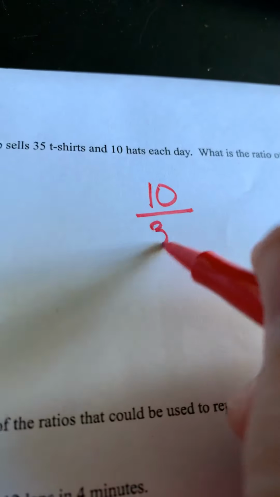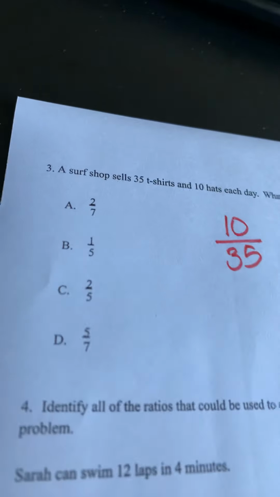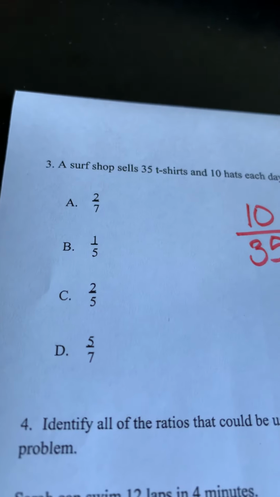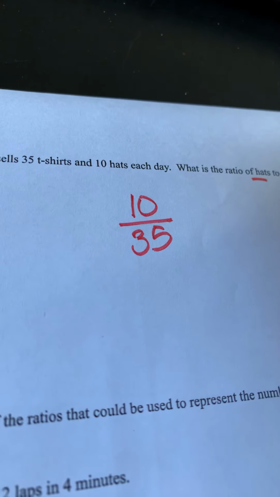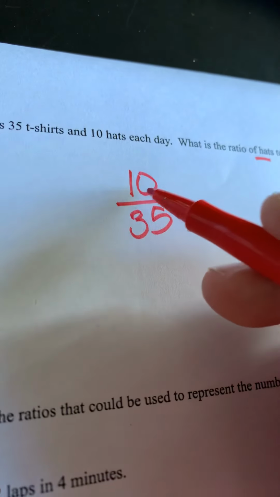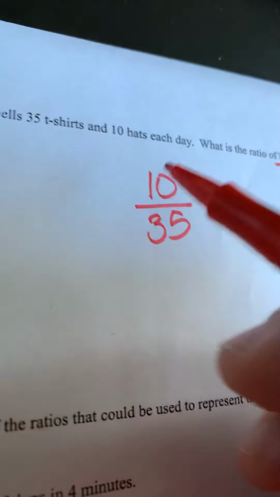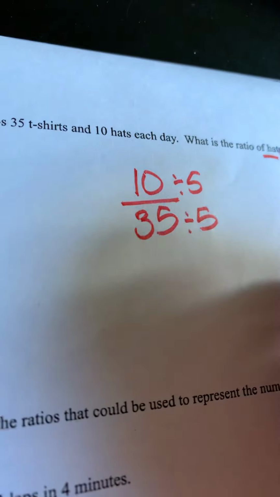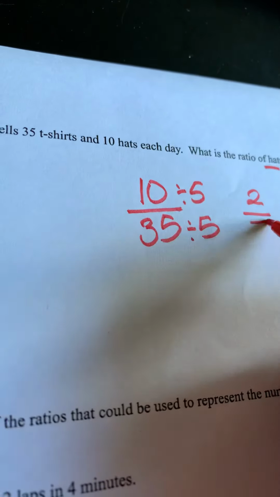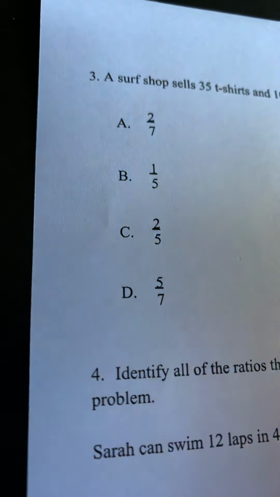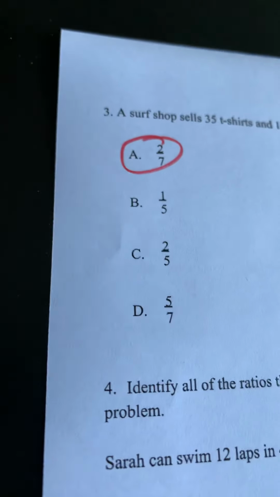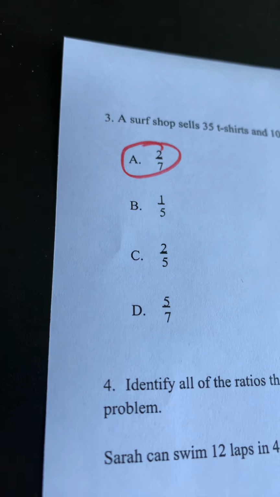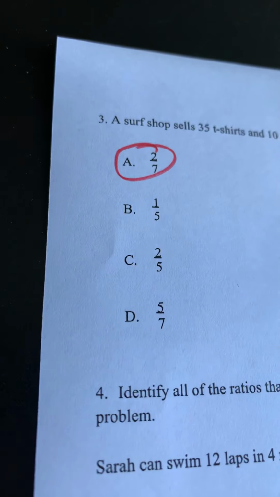Okay, so I'm going to put 10 on top, 35 on bottom. Well, I don't have the answer 10 to 35, so I'm more than likely going to need to simplify this fraction down. Since I have a 0 and a 5, I can divide both of them by 5. 10 divided by 5 is 2. 35 divided by 5 is 7. Do I have the ratio 2 to 7? Yes, I do.